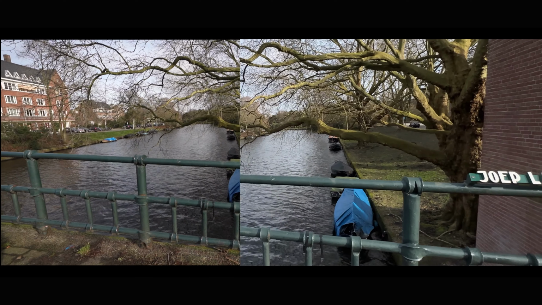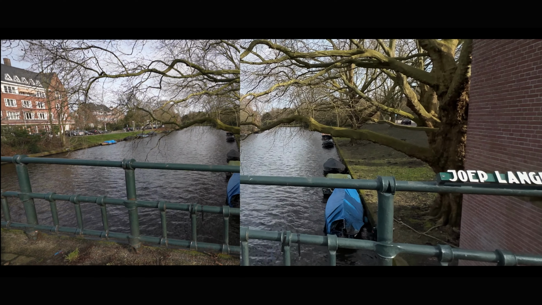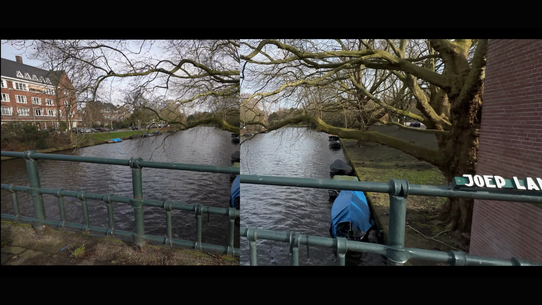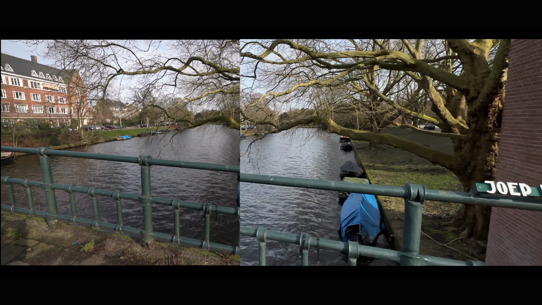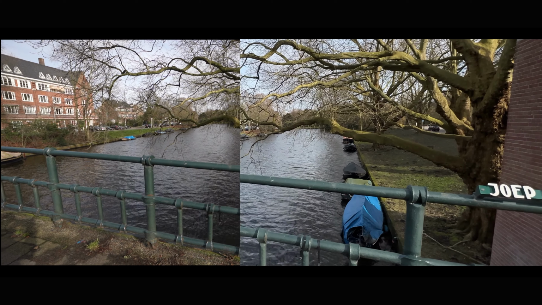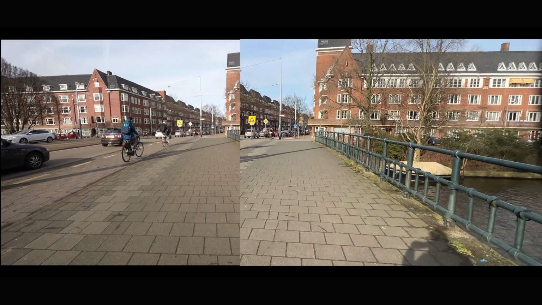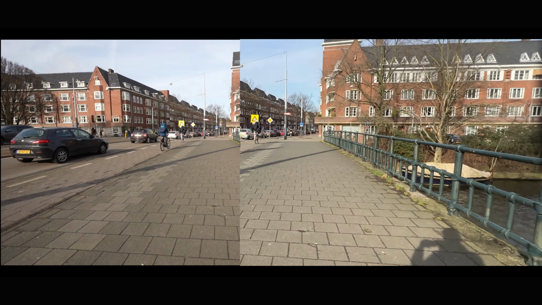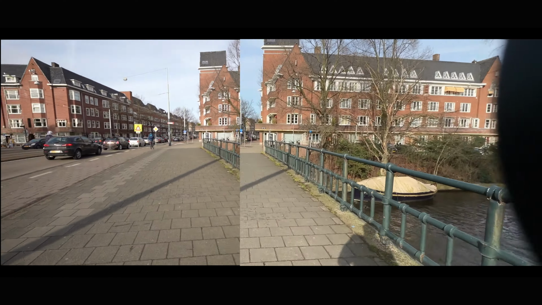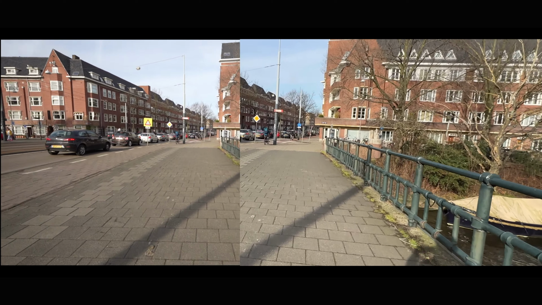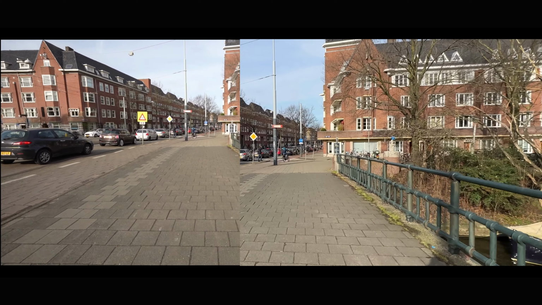iPhone is at ISO 50 with the shutter speed at 2427, while the Sony is at ISO 125 with a shutter at 800. Let's walk a little bit, see how the stabilization is doing.